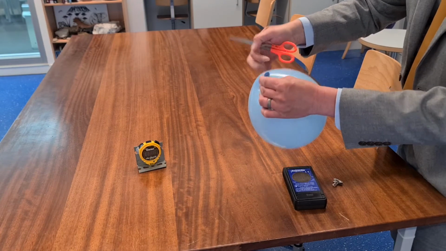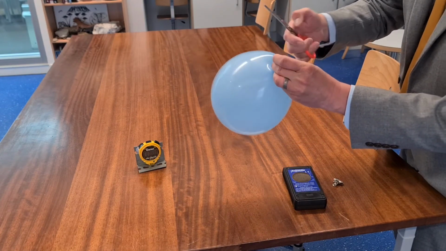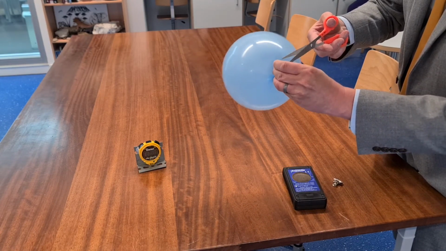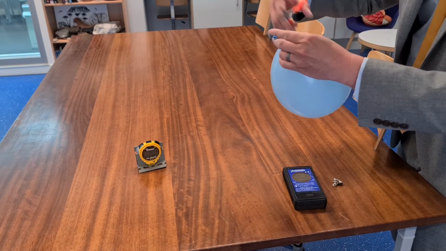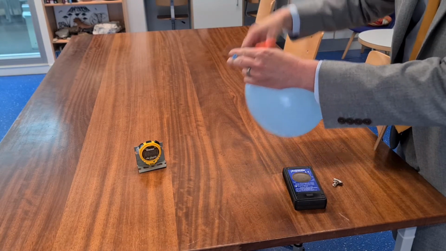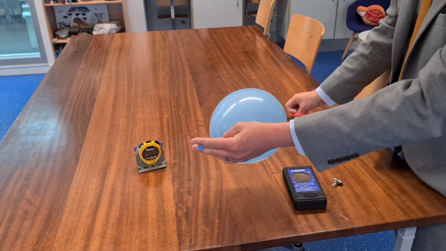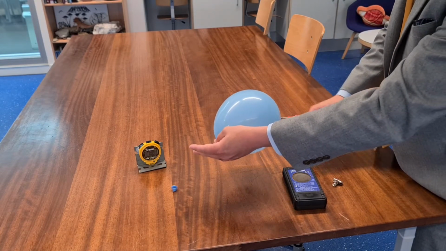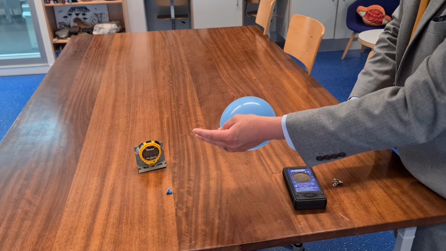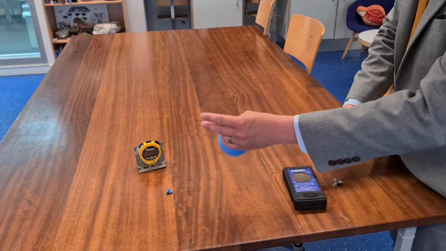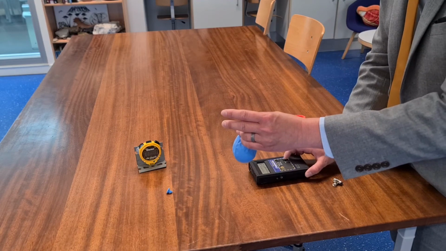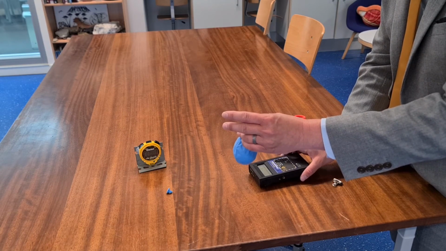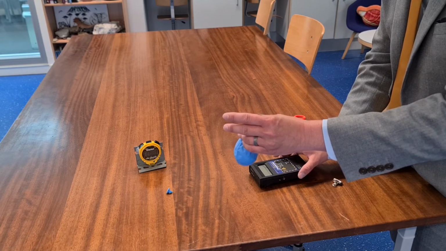And what I'm going to do is slowly let the air out, because I basically want to concentrate the surface down to a smaller area so that I stand a better chance of detecting anything. So here we go, I've completely deflated it. I'm going to set the counter running.